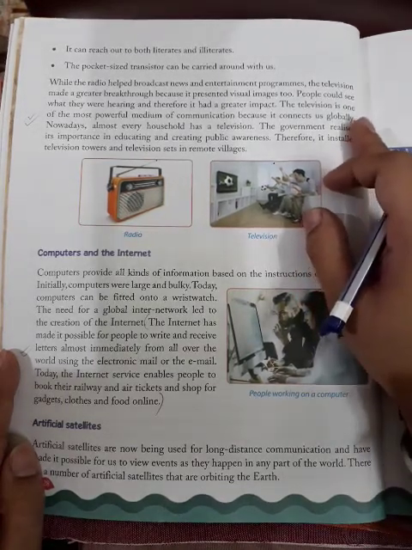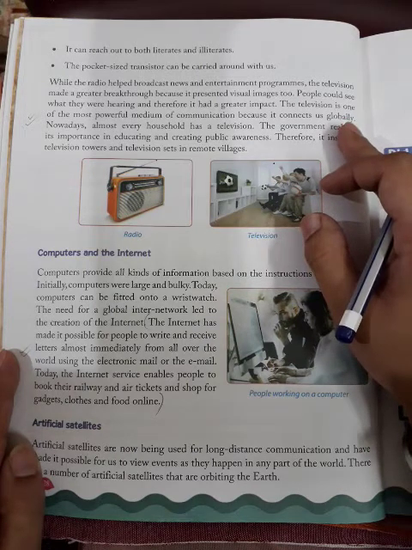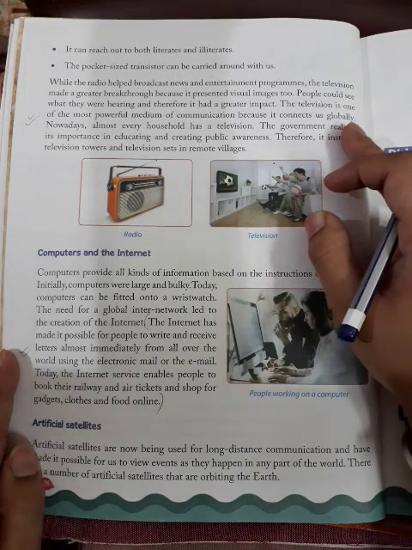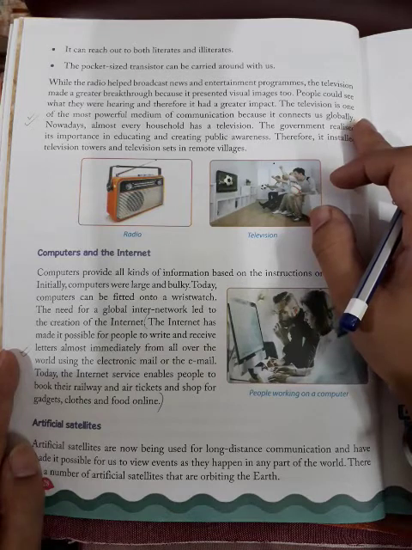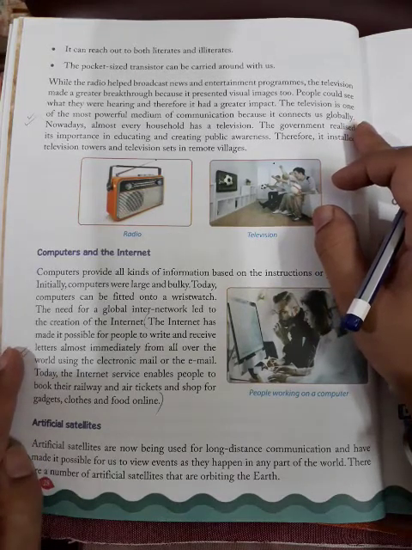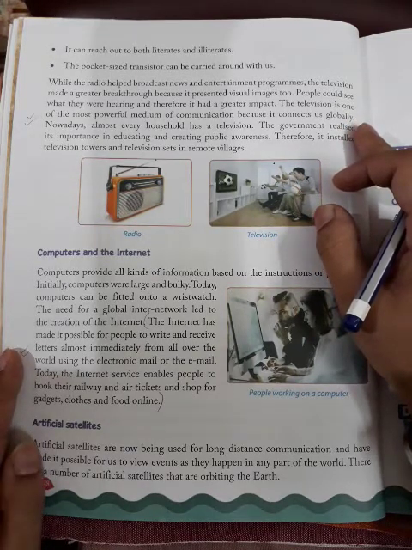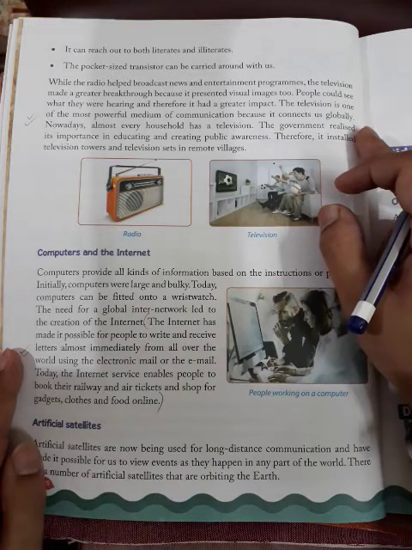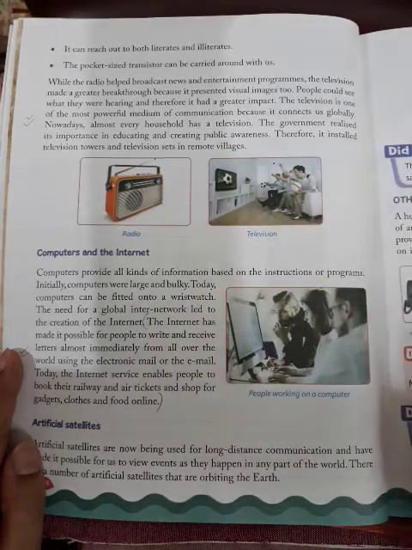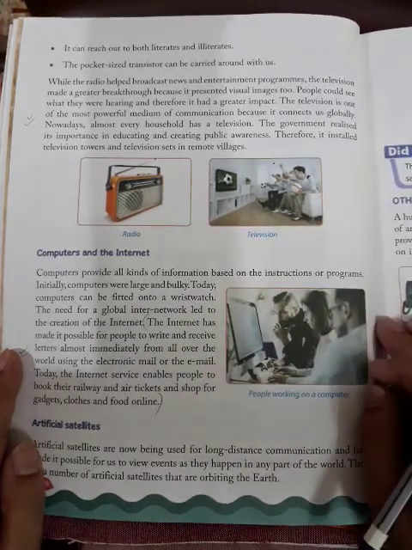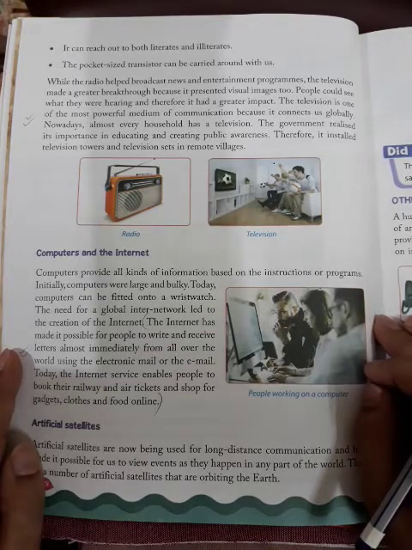People could see what they were hearing and therefore it had a greater impact. See, I told you this one. The television is one of the most powerful mediums of communication because it connects us globally. Globally means we get information of the whole world. Nowadays, almost every household has a television.